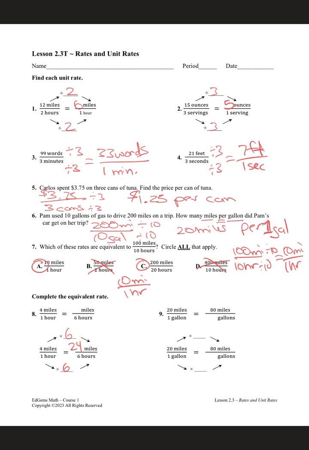So with number 9, we've got 20 miles over 1 gallon is equal to 80 miles over how many gallons? So what do we multiply 20 by to get 80? That's 4. And whatever we multiply to the top, we multiply to the bottom. And 1 times 4 is 4. So we've got 80 miles using 4 gallons. All right, let's move on to the back page.